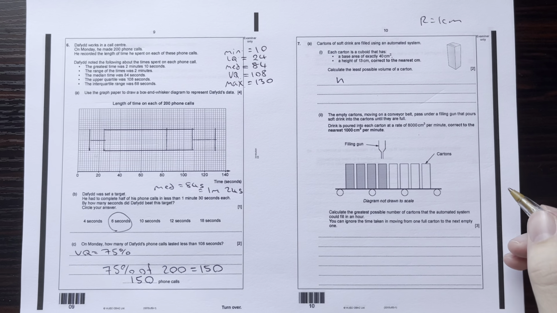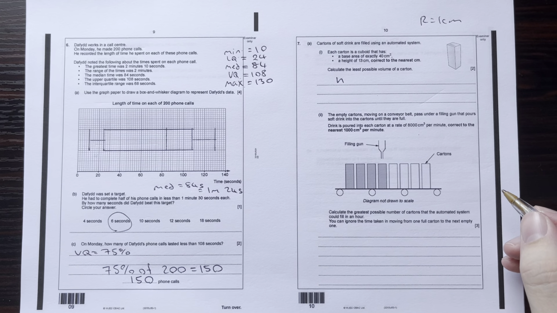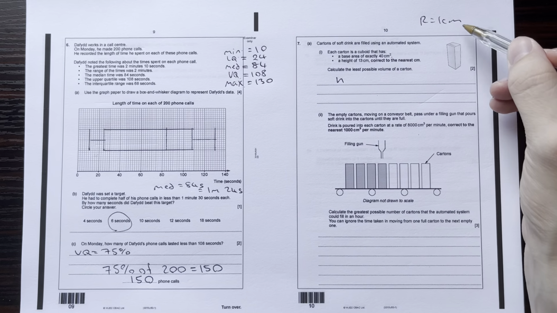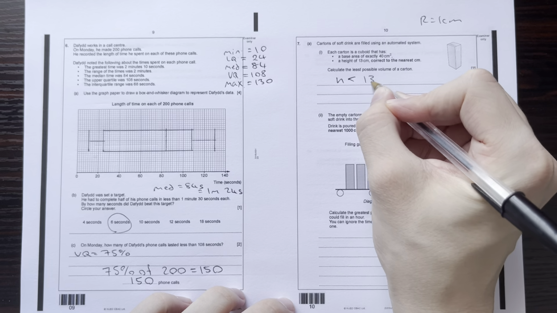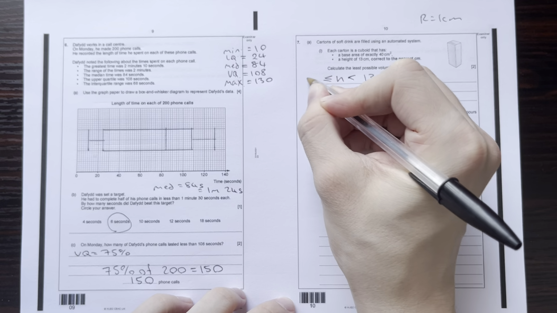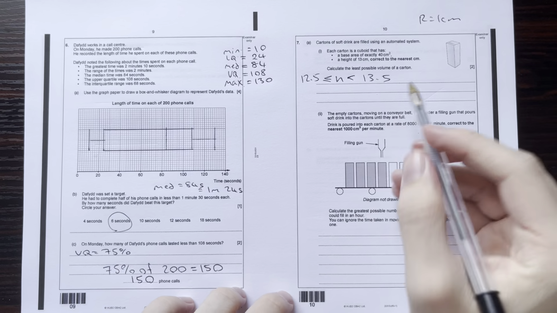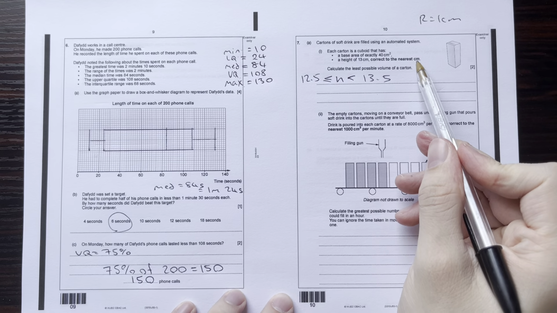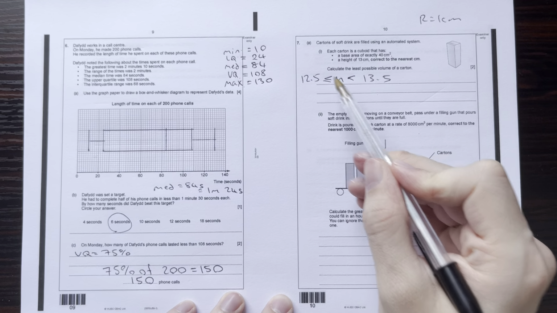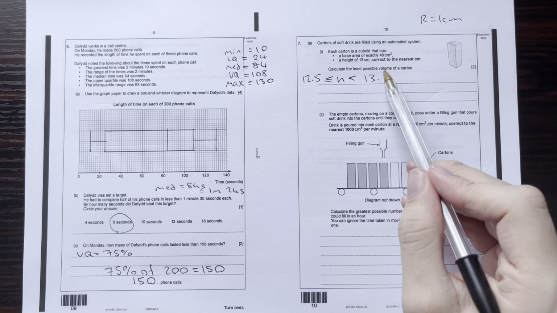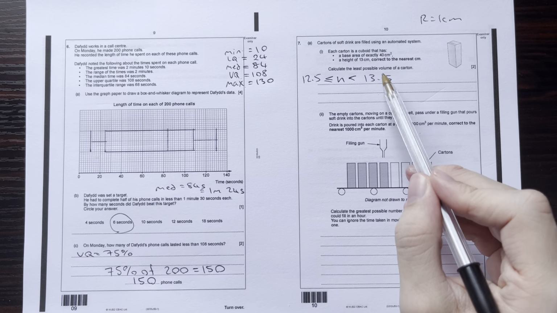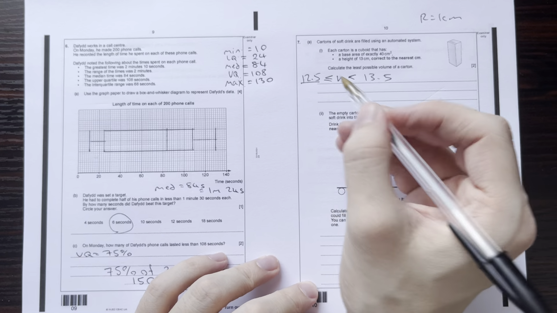For the error bounds, it's the resolution divided by 2 either side. So 1 divided by 2 is 0.5. So the highest it could possibly be is 13.5, and the lowest it could have possibly been is 12.5. When you think about it, it makes sense because it's rounded to the nearest centimeter. The lowest it could have been is 12.5. Highest it could have been is 13.5. Anyway, we want the least possible volume, so we want the height to be as small as possible. So we're going to go for this one here.